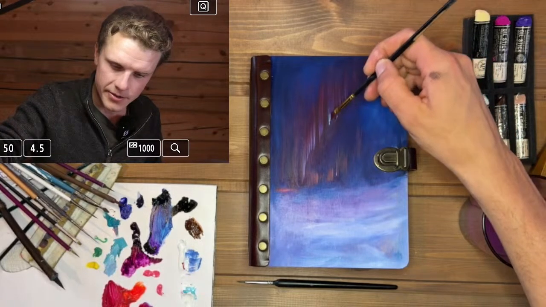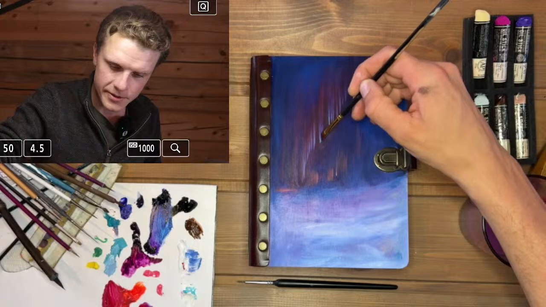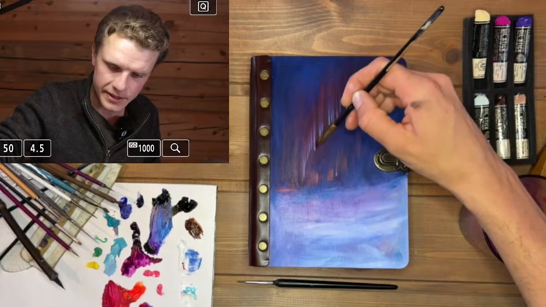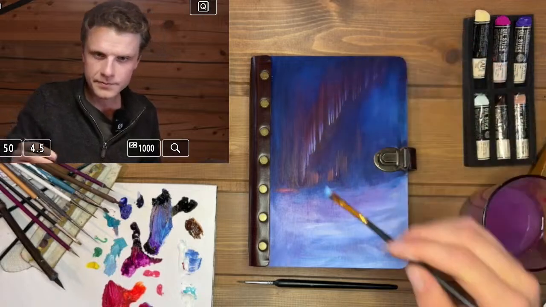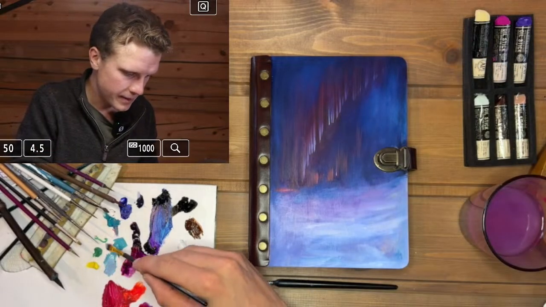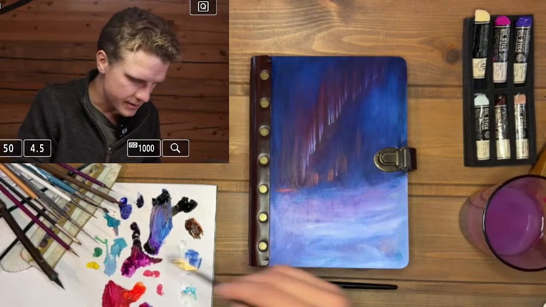So I think I'm actually going to do this. We're going to have a little bit of blue in the red. Maybe a tiny little bit of green. Let's see here.